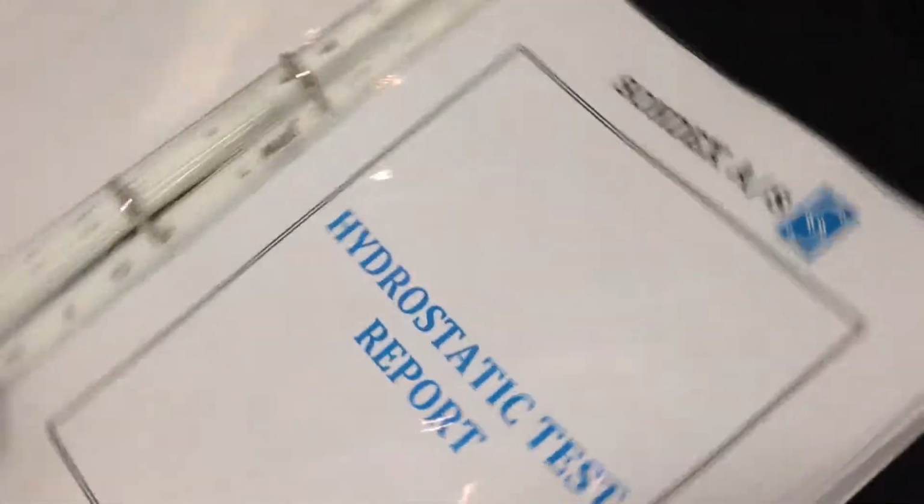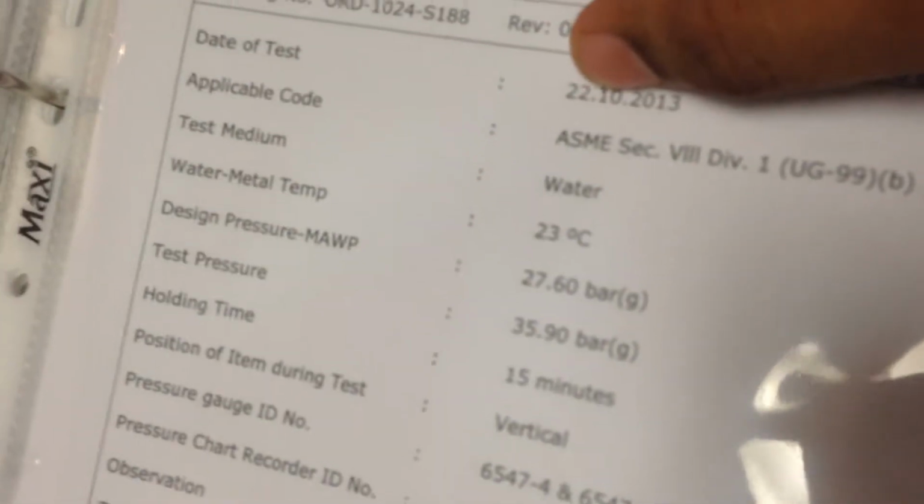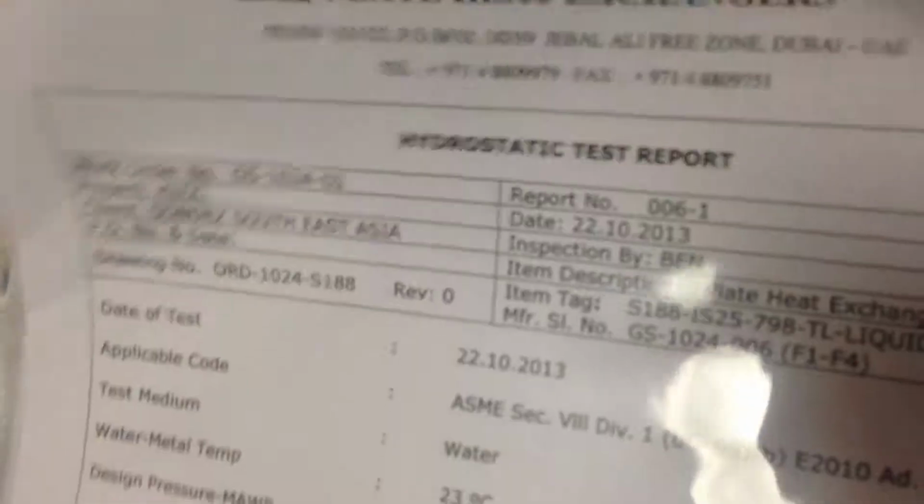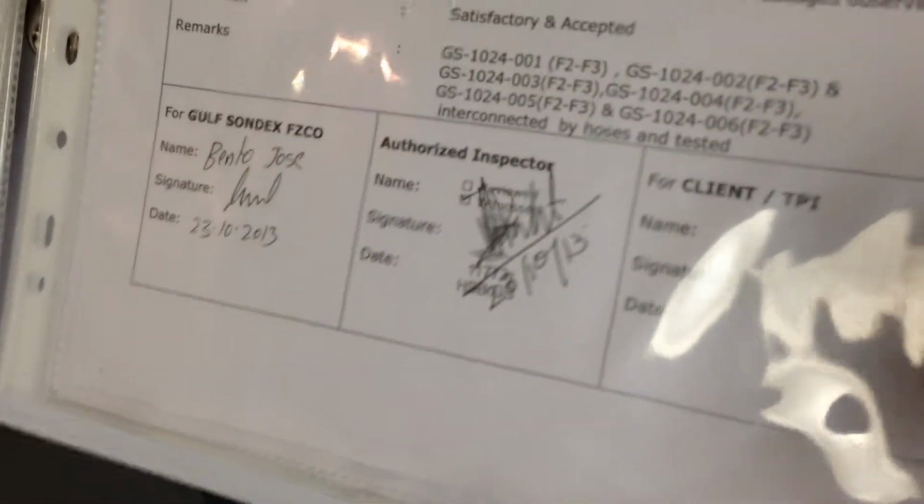So we have the hydrostatic test report. These have been tested today to 35.9 bar. This one was tested yesterday. And another set is also there, tested today on the 23rd. The tested pressure is 35.90. Oh, I see. So one report is for one side, and another one for the second side.